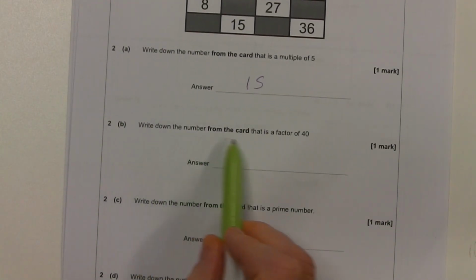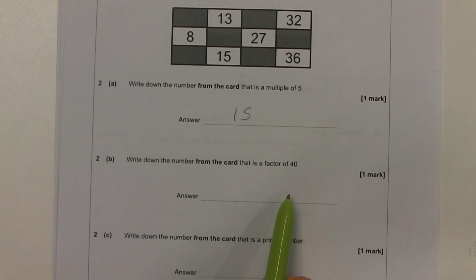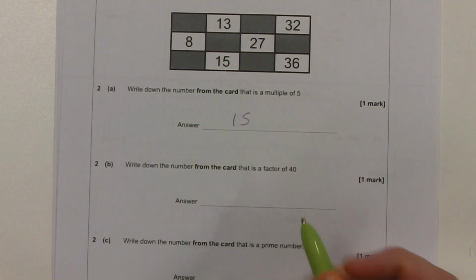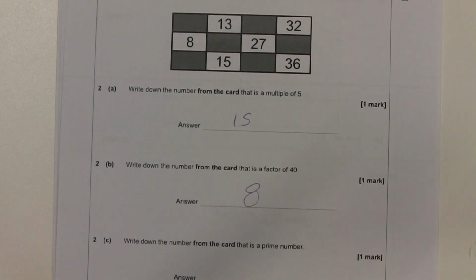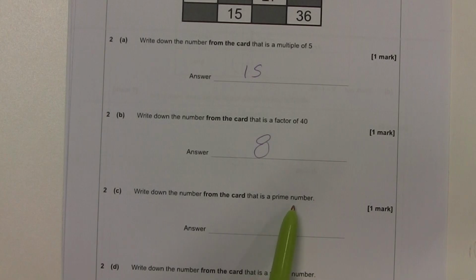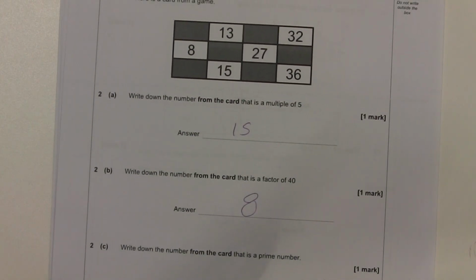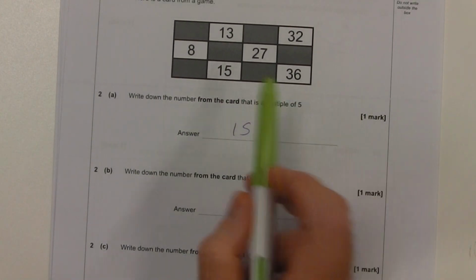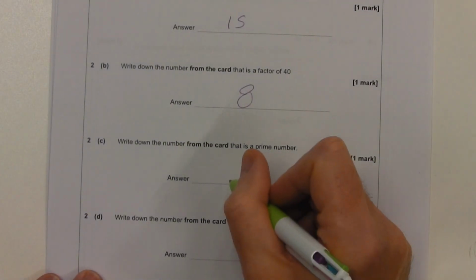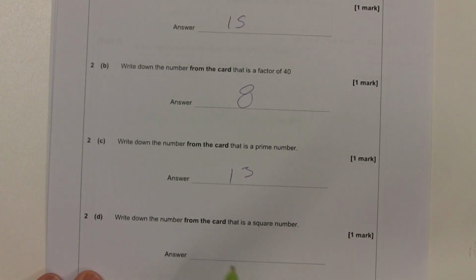Then we have a factor of 40, so something that goes into 40. Of course, staying with the 5s, we know 5 times 8 gives us 40. The next one, the number from the card that is a prime number. As we look through here, 13 is our prime number. Remember, a prime is something that only has 2 factors, 1 and itself.